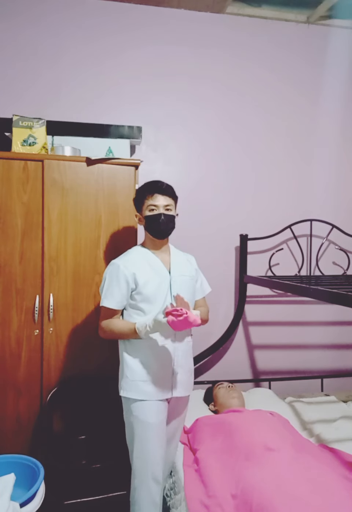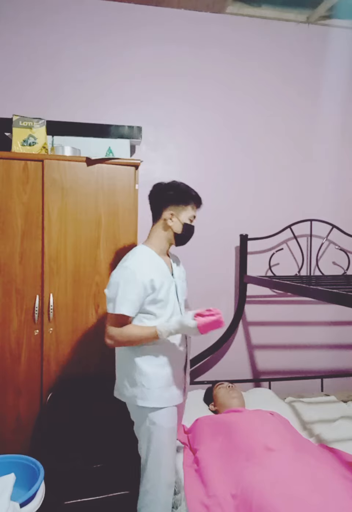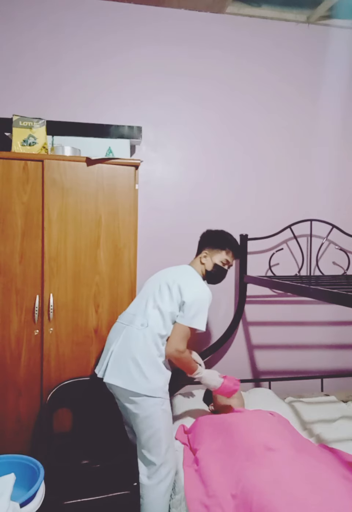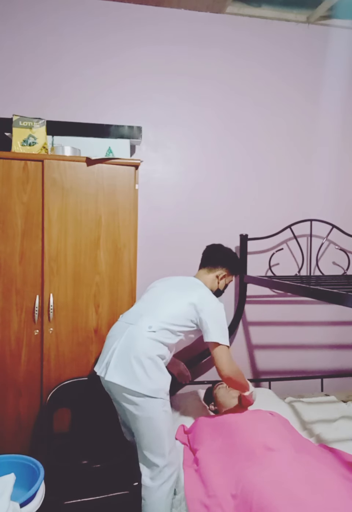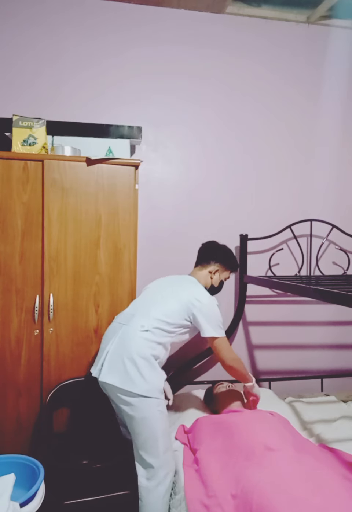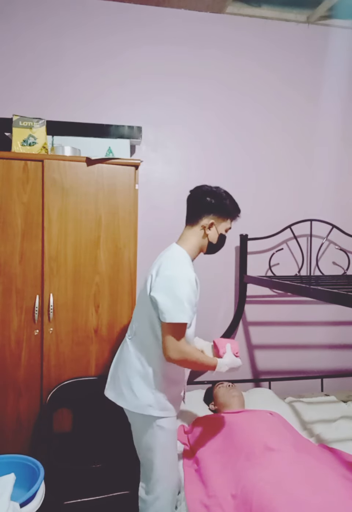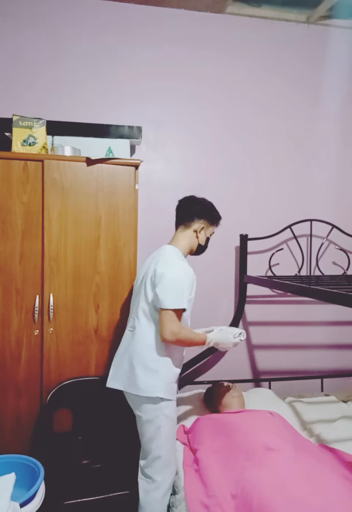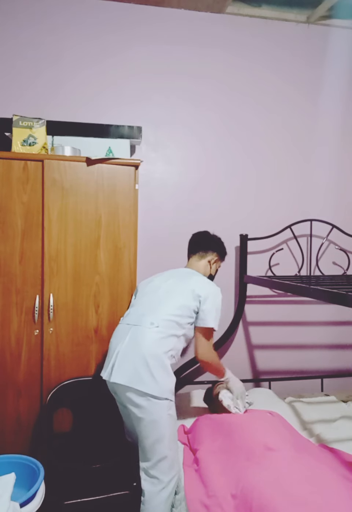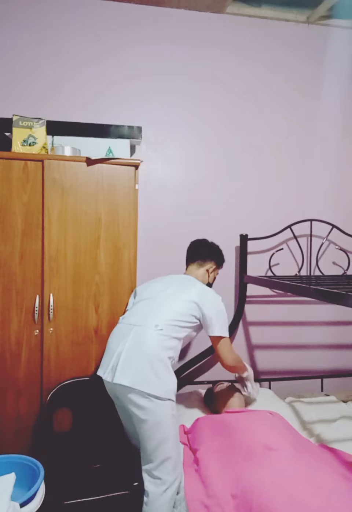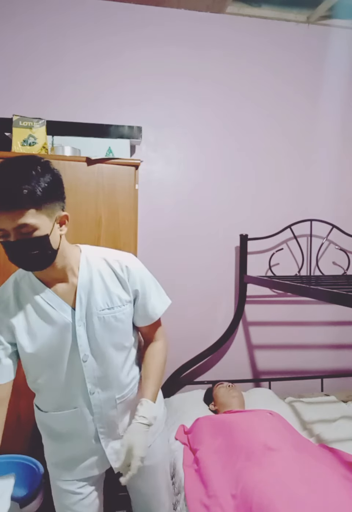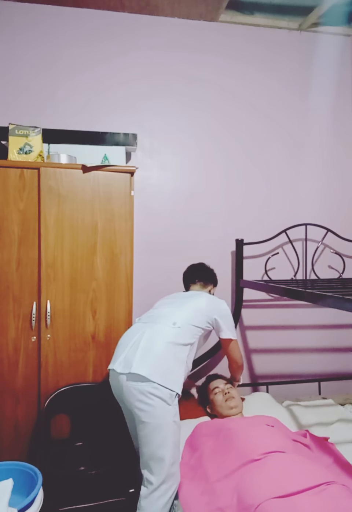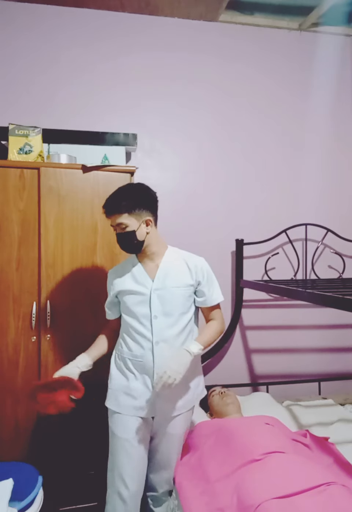If the client is conscious, you can ask him or her if he wants to wash his face with soap and water. Now we are going to clean the ear and the other side of the ear, the face, and the client's neck. And then dry it using another towel. Make sure that everything is dry. After cleaning the face of the client, we must remove the towel under the head of the client and place it in the linen hamper.